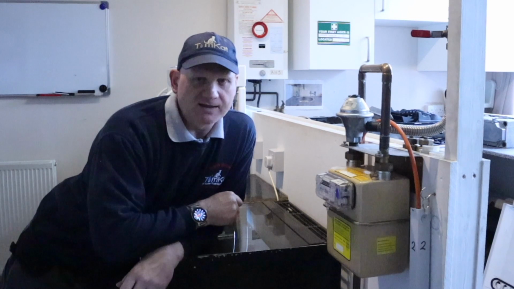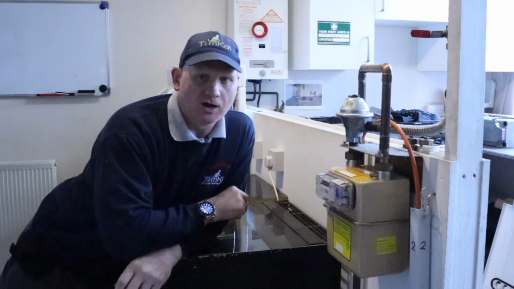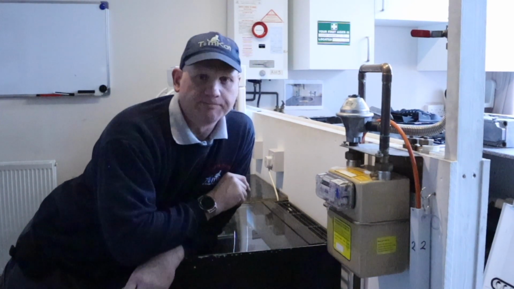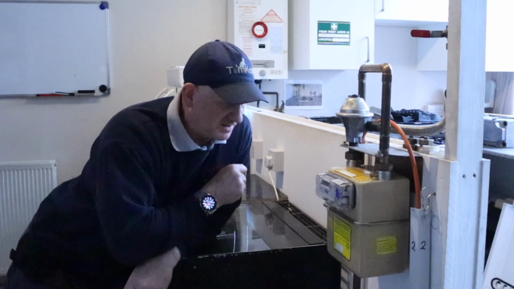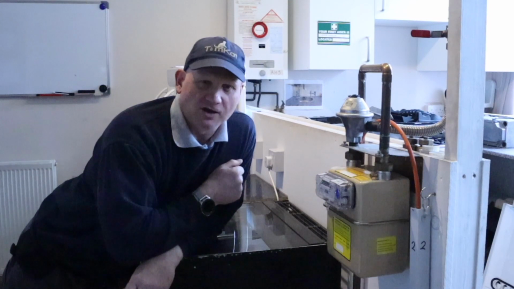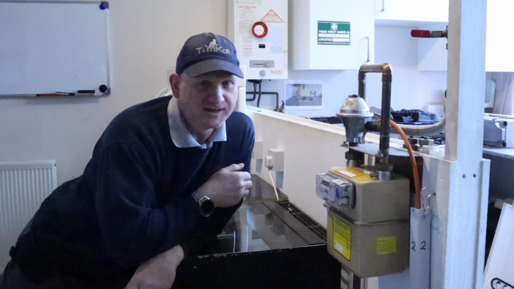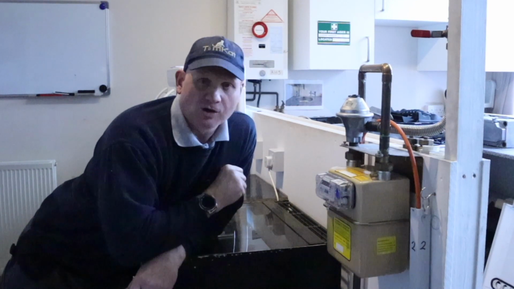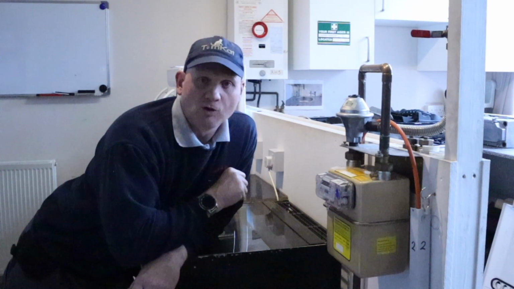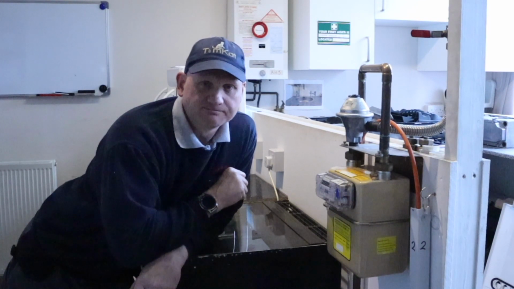The first appliance I'm going to gas rate is one of the hobs on this cooker, because I'm going to be using this meter. This is a G4 meter and it's right next to the cooker, which makes it easier for me. First of all, I'm going to get the cooker running and then we'll go through the process. So let's get on with it.